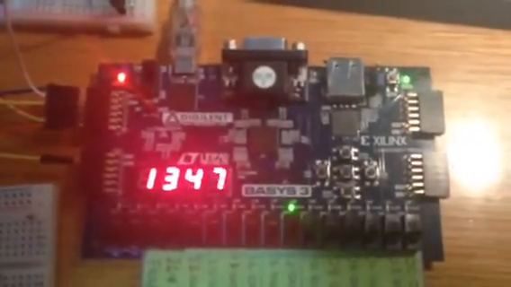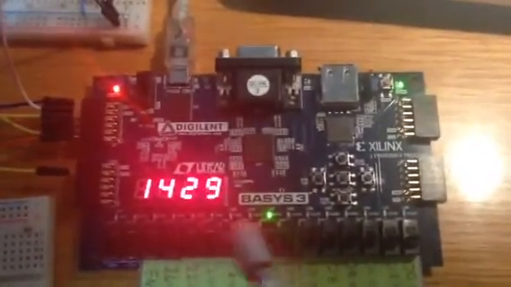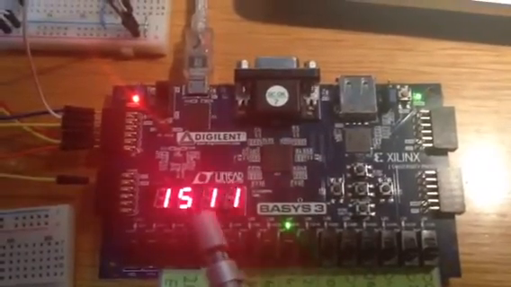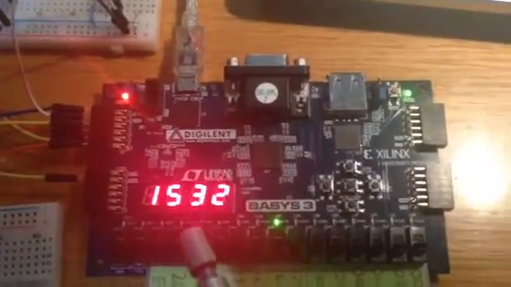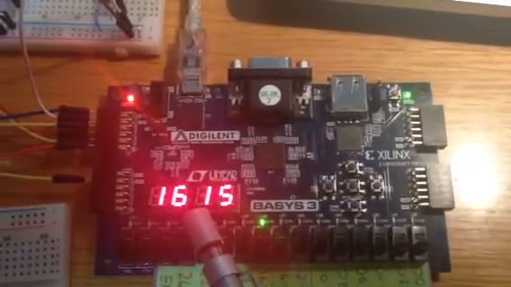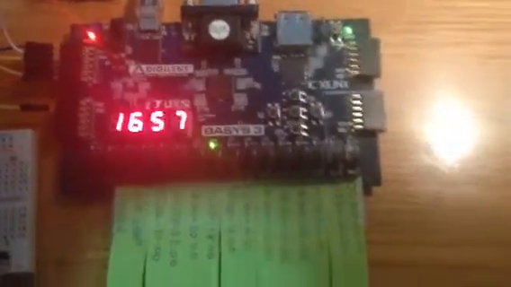So if we have a look on the Basys 3 board, we can see that there is a digital clock here. So these two represent the hour and these two represent the minutes, but for the sake of the presentation I made 10 minutes 1 second, so the clock goes faster.